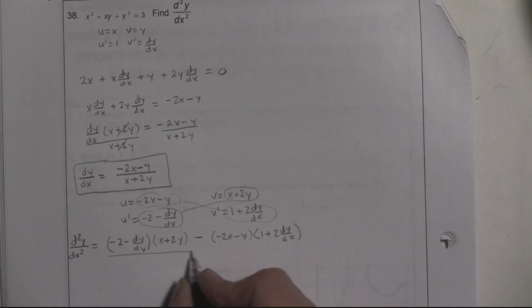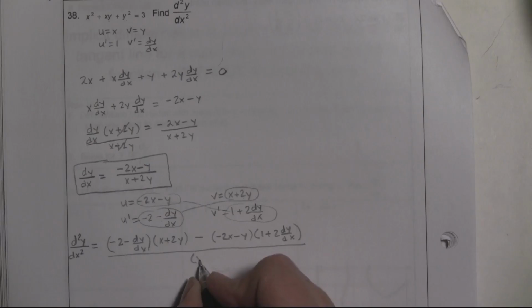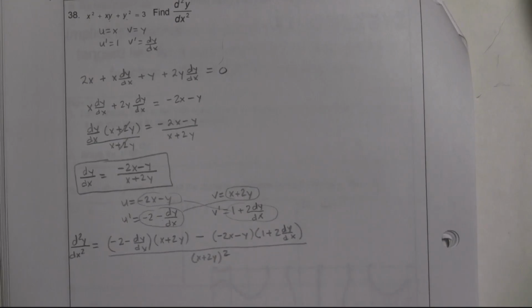All divided by that squared. I'm starting to worry about the room. And then now all I have to do is simplify this. And once I make this look nicer, then I'll have the answer and I'll be done. And so that's what I said about the algebra.